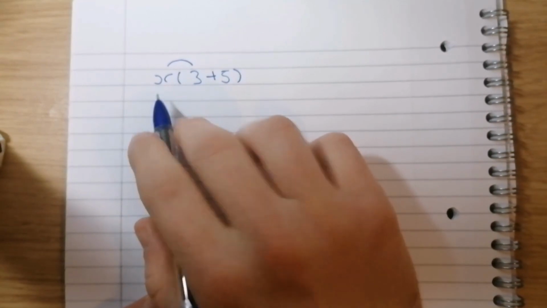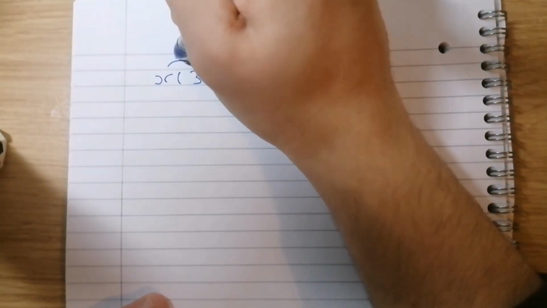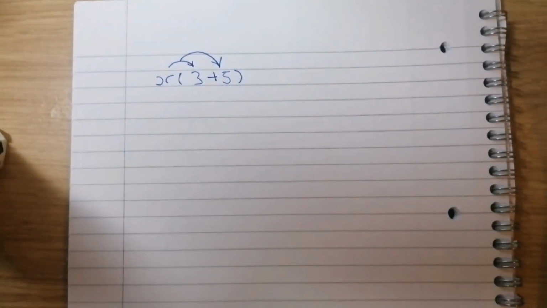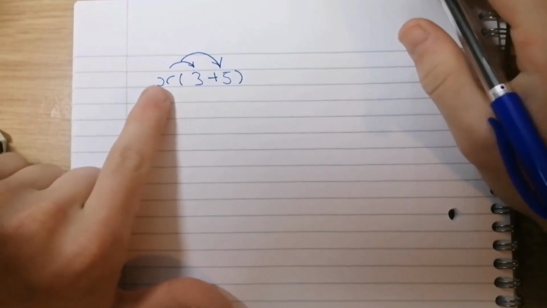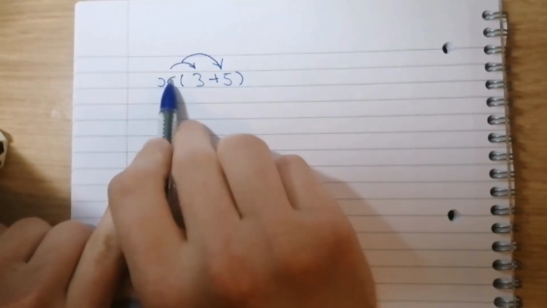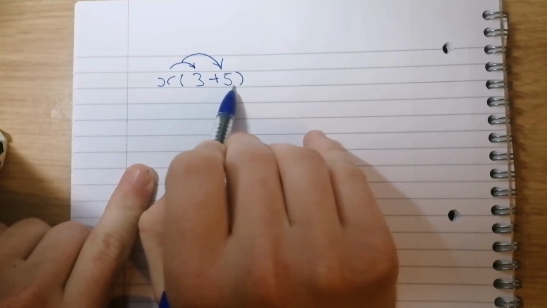So from this, I like to start off by drawing little arrows from the first term to the terms inside the bracket. This shows what you times by what. So for the first arrow, it's going from x to 3. So you times everything that's outside of the bracket onto everything that's inside of the bracket.